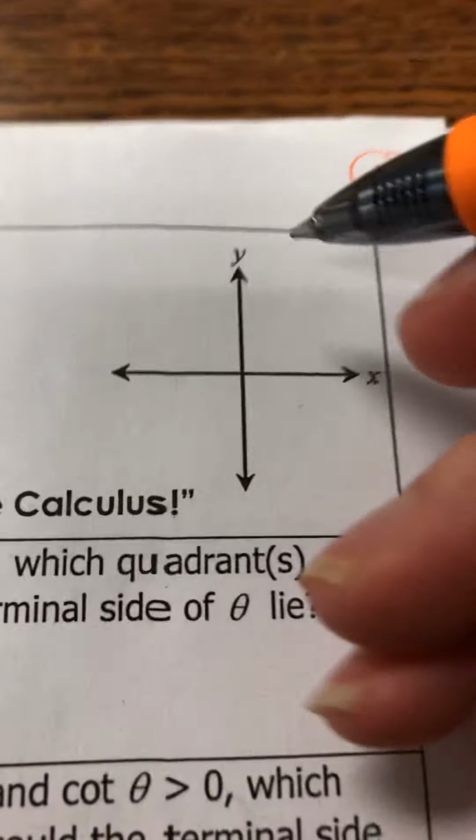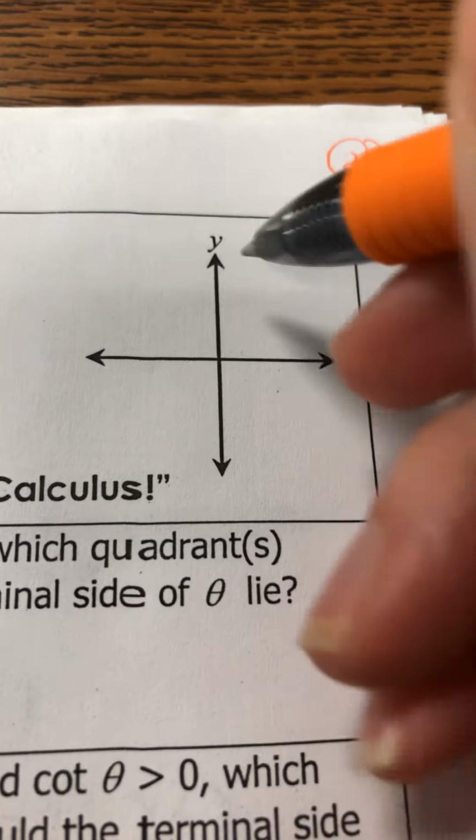All right, today we're going to use our unit circle to find some of our trig functions without having to compute very much. So let's go over the top of this worksheet very quickly. Remember, in the coordinate plane, if you're in quadrant 1, your x and your y are both positive.